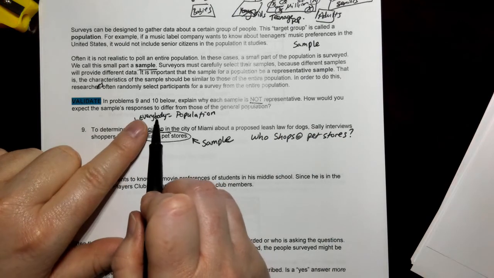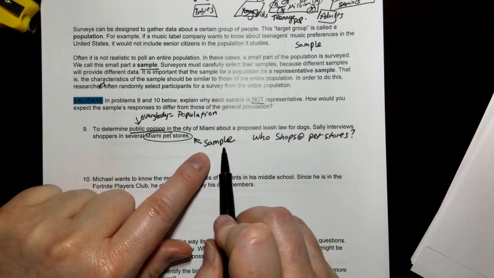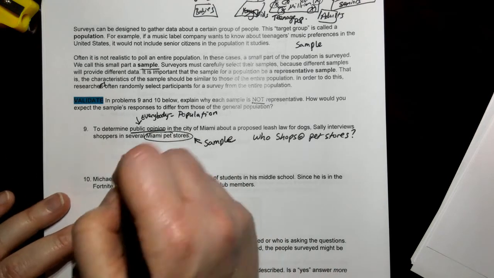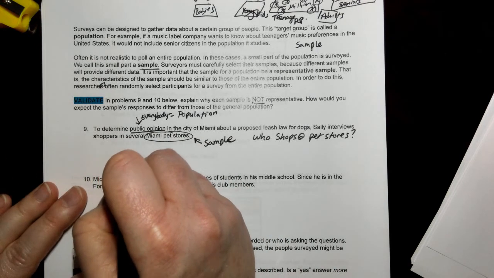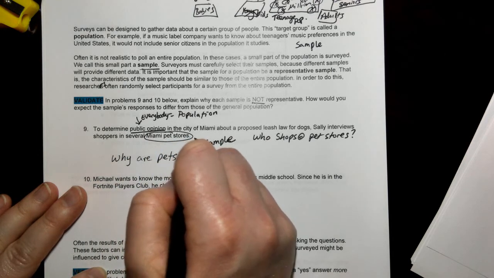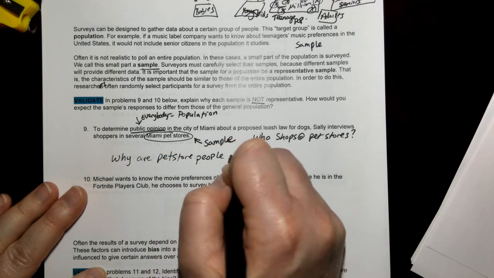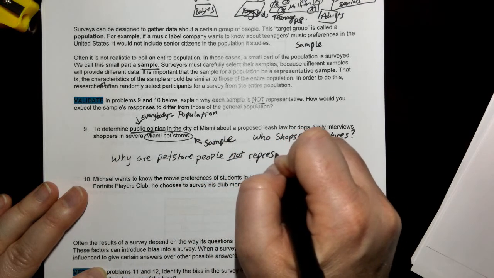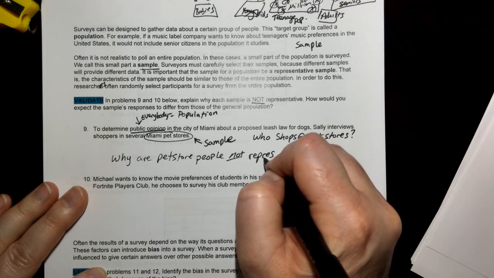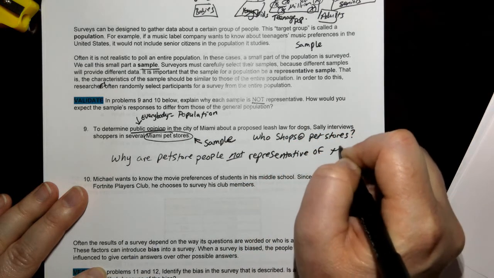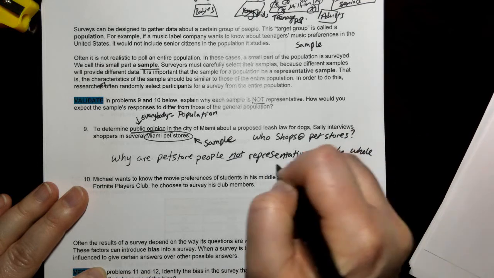So this is asking about everybody, but it's only sampling people in the pet stores. So for your answer, you need to tell me why pet store people are not representative of the whole public.